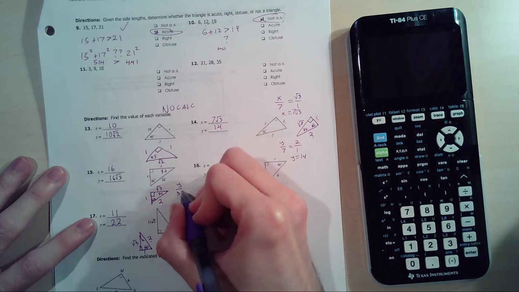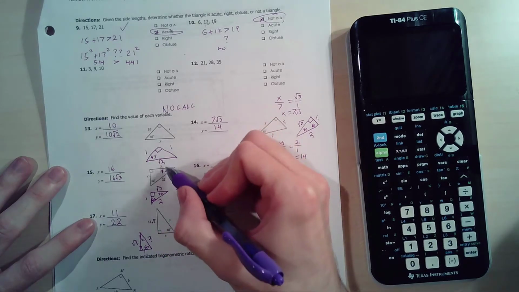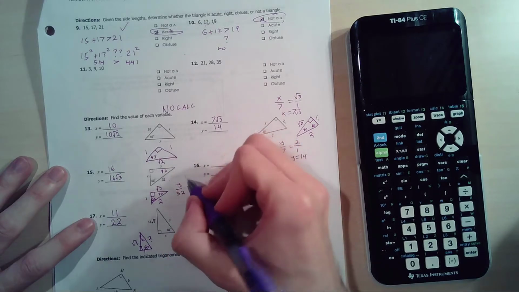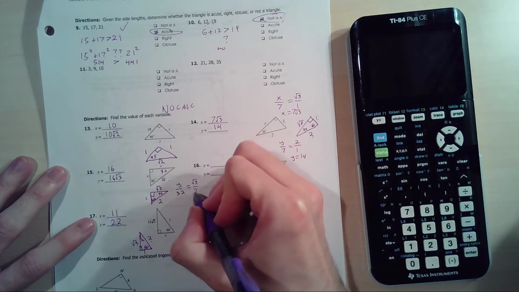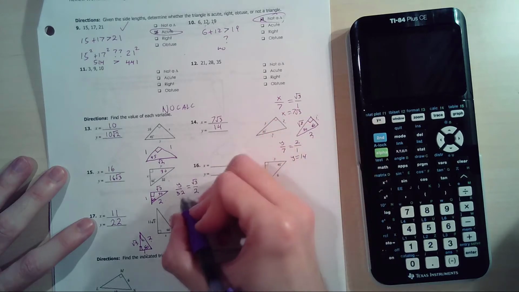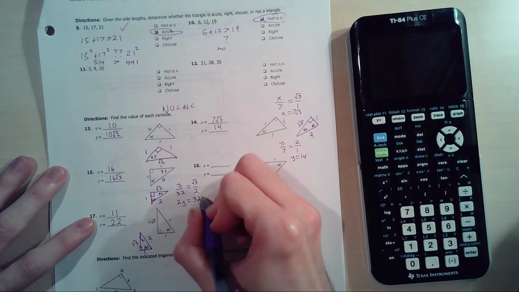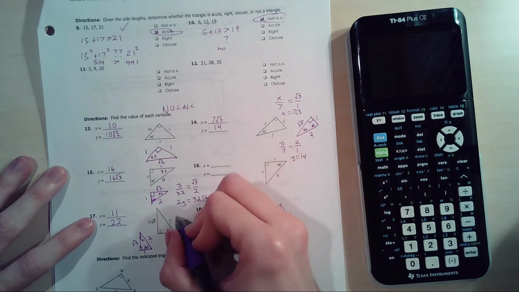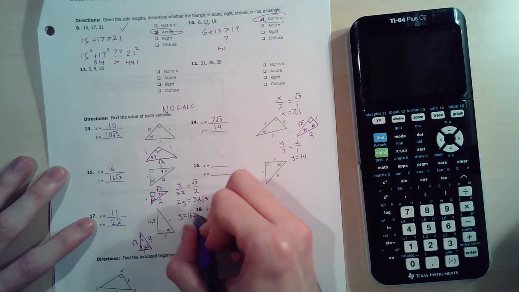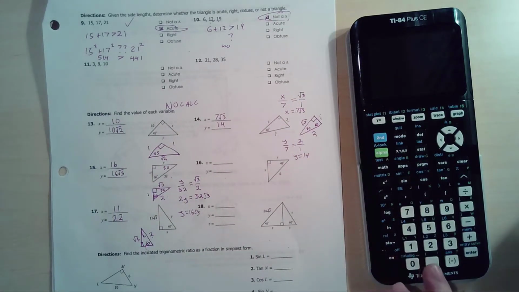Y divided by 32 must be equal to, and that's the top over the bottom, the top over the bottom must be rad 3 over 2. Cross multiply to solve. 2y equals 32 rad 3. Divide both sides by 2, and y equals 16 rad 3. Same exact answer, a little bit more work.